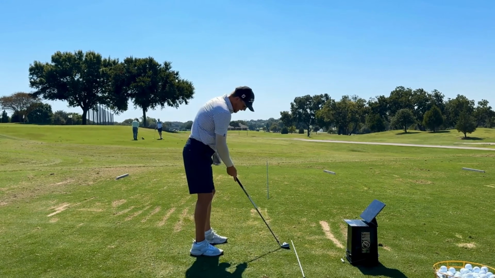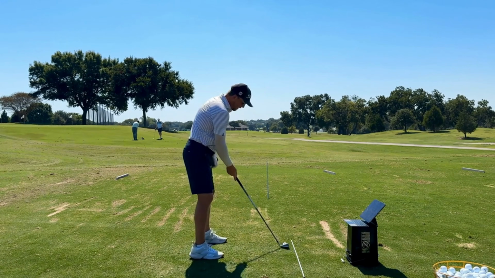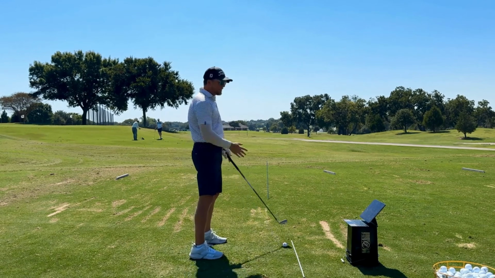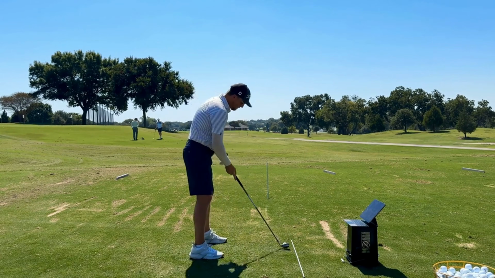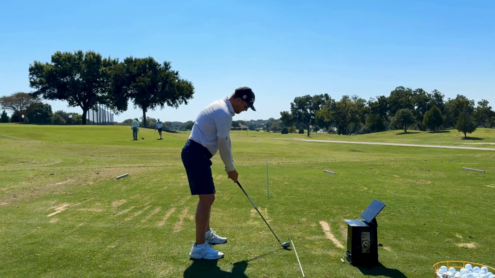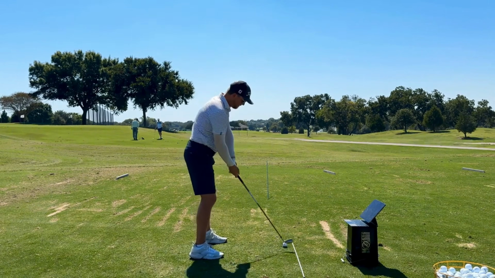But I've kind of learned to be able to create the fade from a fairly square stance. The one thing that I do to help hit the fade is I start moving the ball up, because as I move the ball up in the stance, it's going to give the face a little bit more time to close, which helps me start it left. All right, here we go. Going for the fade.